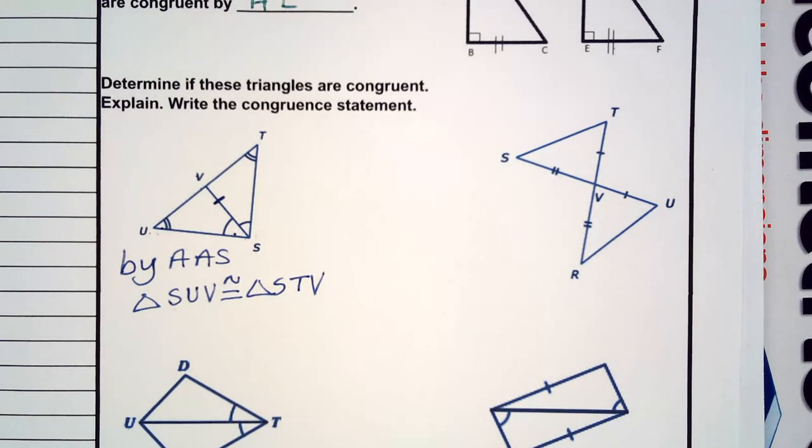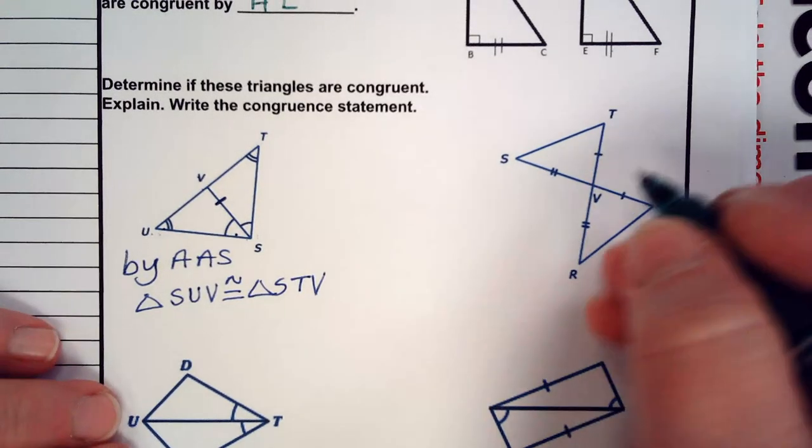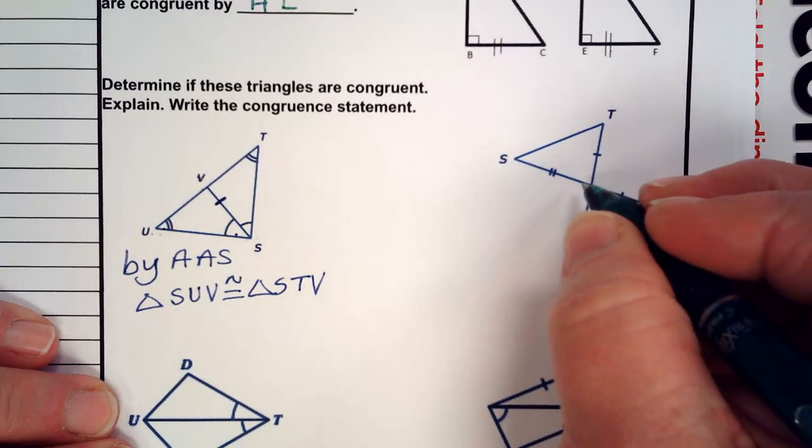Okay, look at the next one. We've got two sides marked. We don't know anything about the third side, so we know it's not side, side, side. Do we have any angles that we can prove are congruent? Okay, I've got these intersecting lines.